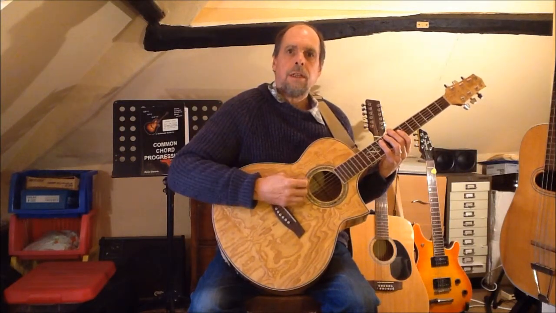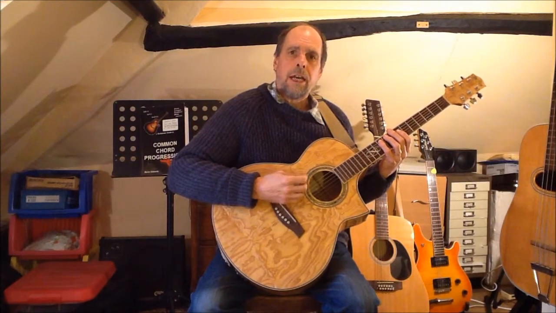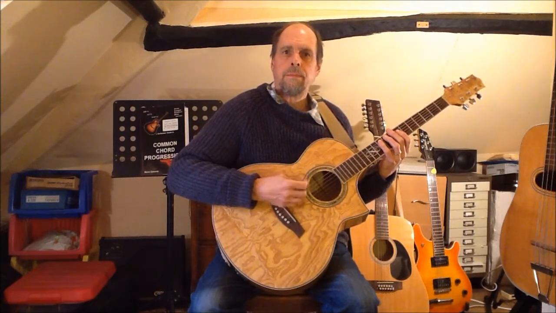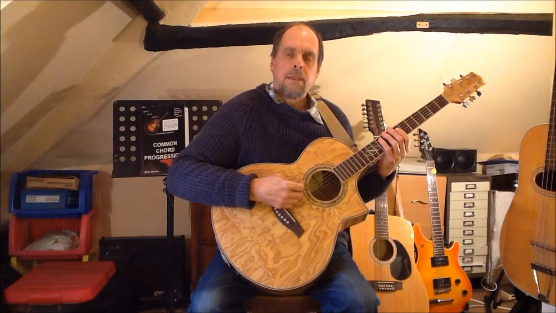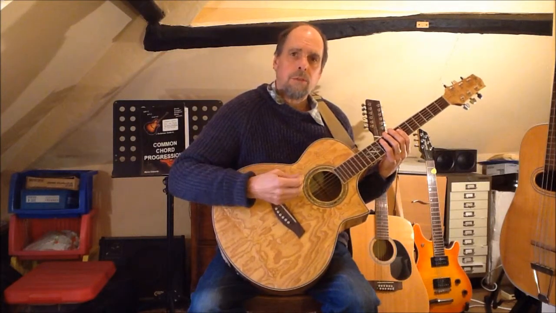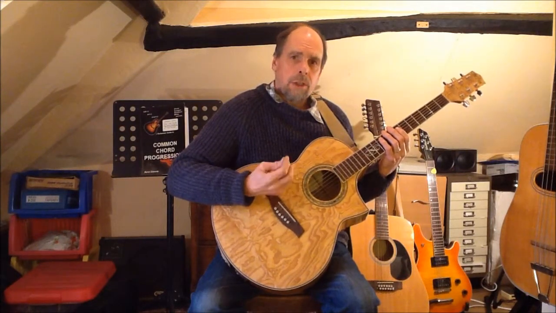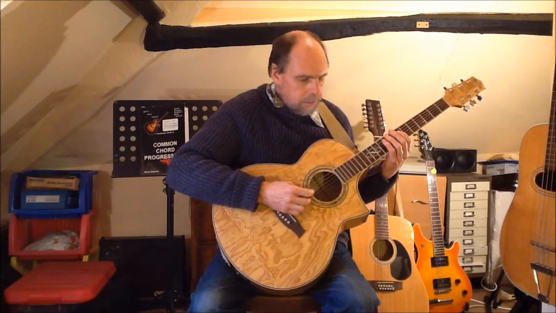The next mode is the Aeolian mode. That's A-E-O-L-I-A-N, Aeolian. This begins on the sixth degree of the major scale. Since the sixth of the major scale is the tonic note of the relative minor scale, the Aeolian mode is just another name for the natural minor scale.